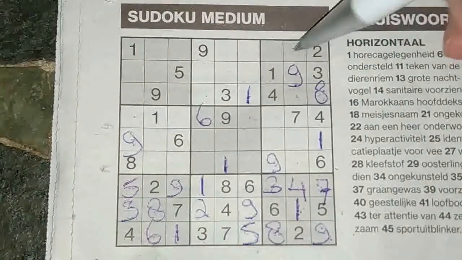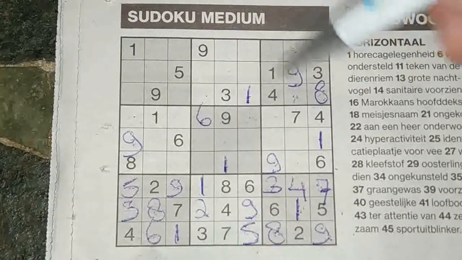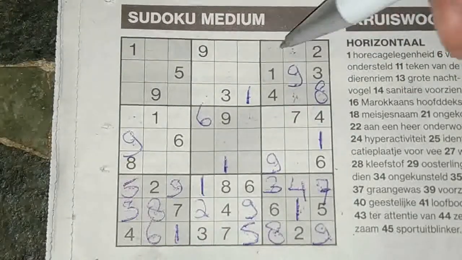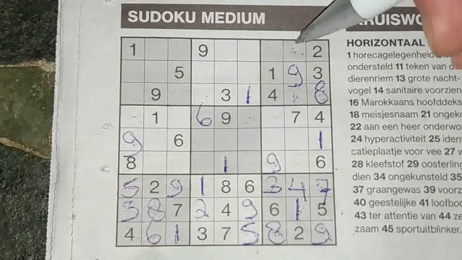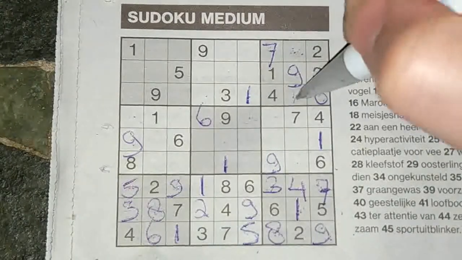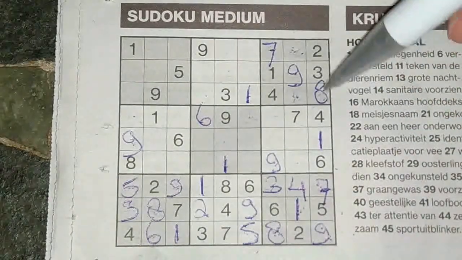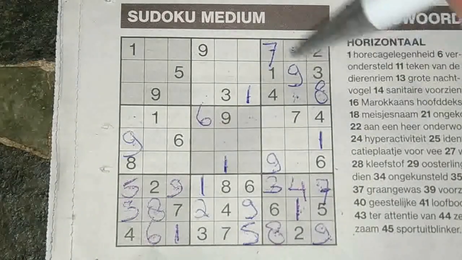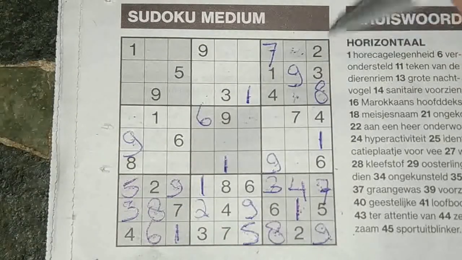Three missing numbers. The numbers are, for this big square, 7, 5, and 6. We have a 7 here, so no 7 in these two boxes, so the 7 should be there. Now we have a 6 and 5 left. I cannot fill this yet, need to wait for more information.